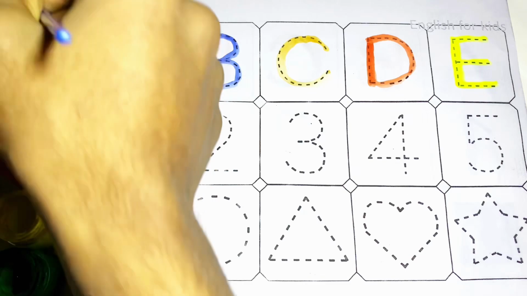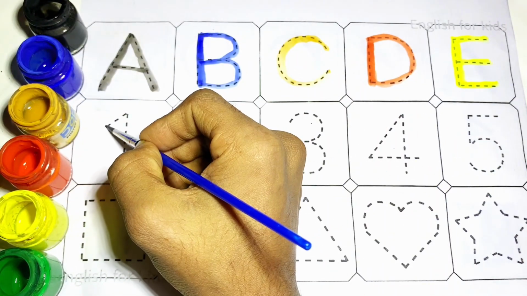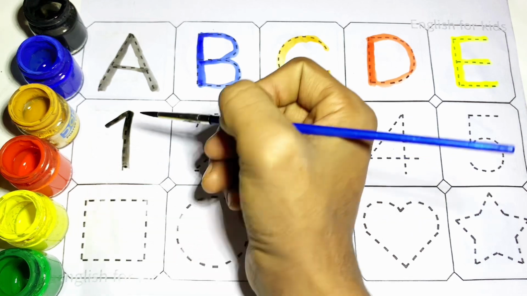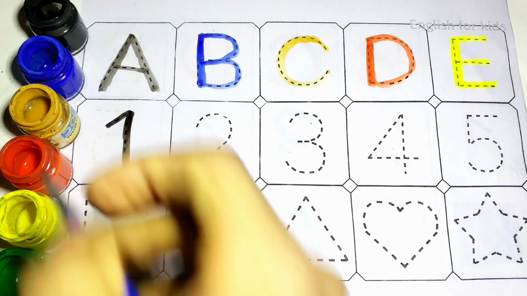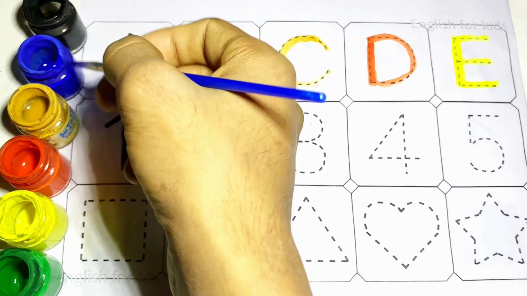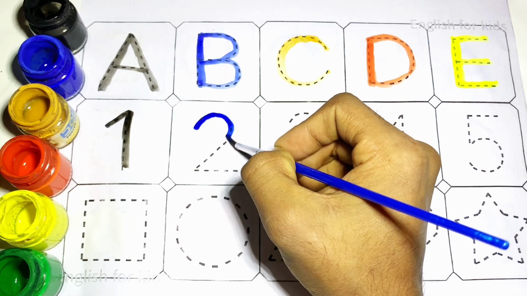The number 1, and use black color. Kids now draw 2. The number 2, and use blue color. T-W-O, 2.